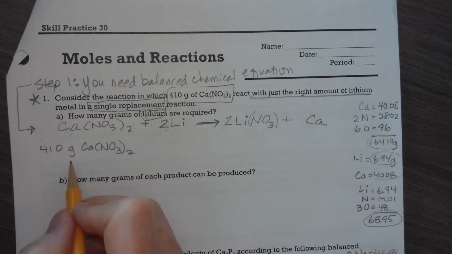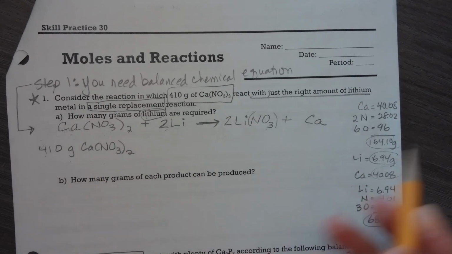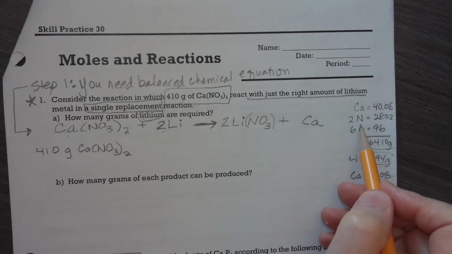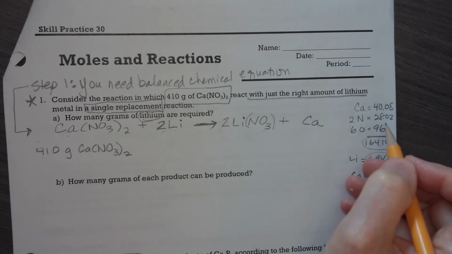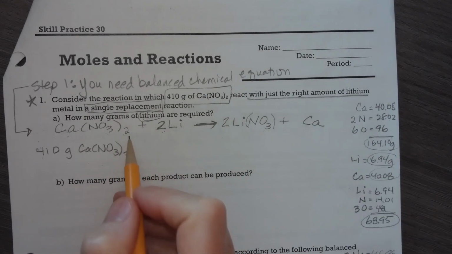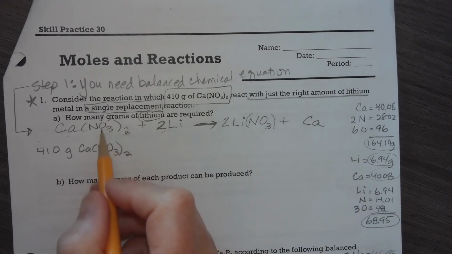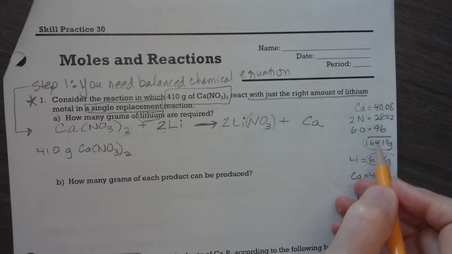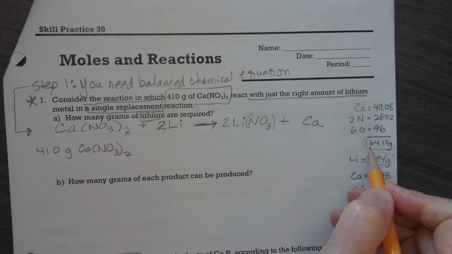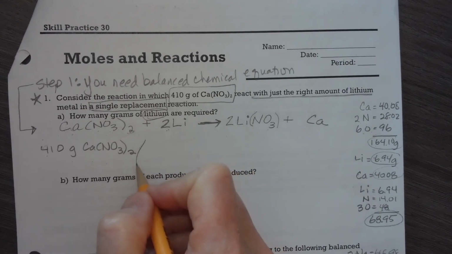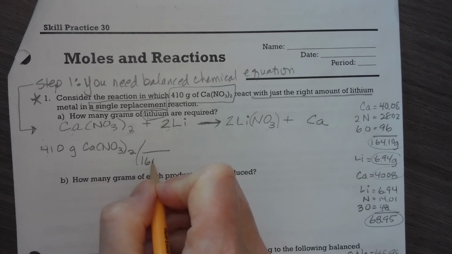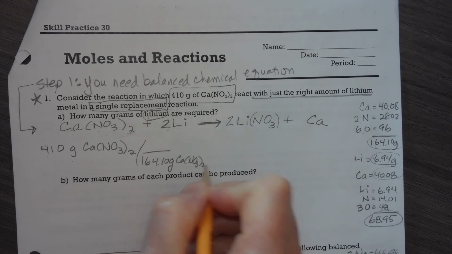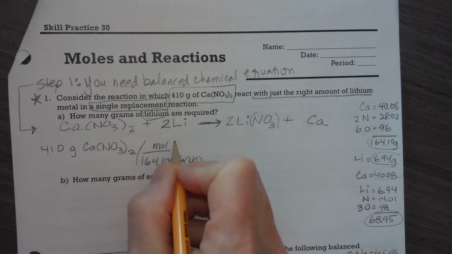So we're given 410 grams of calcium nitrate, and I already put over here calcium is 40.08, nitrogen's 14.01. Again, I'm getting this from the periodic table, times 2, because there's 2 nitrogens, and there are 6 oxygens. 6 times 16 is 96. That adds up to 164.10 grams. So my first step is to divide by the molar mass. I have 164.10 grams of calcium nitrate for every mole of calcium nitrate.